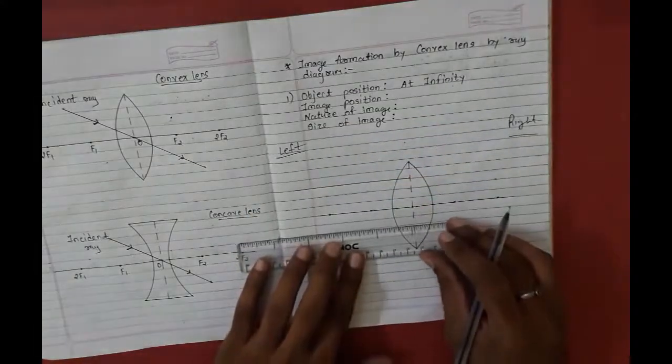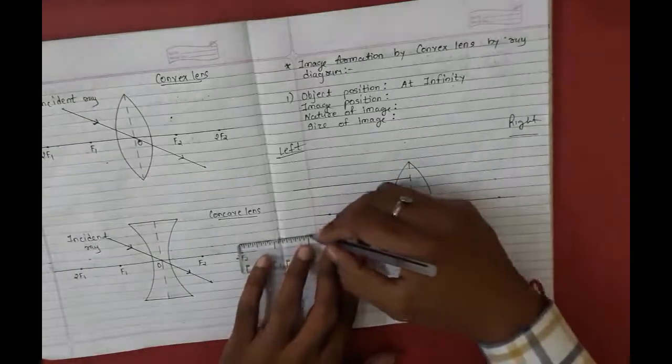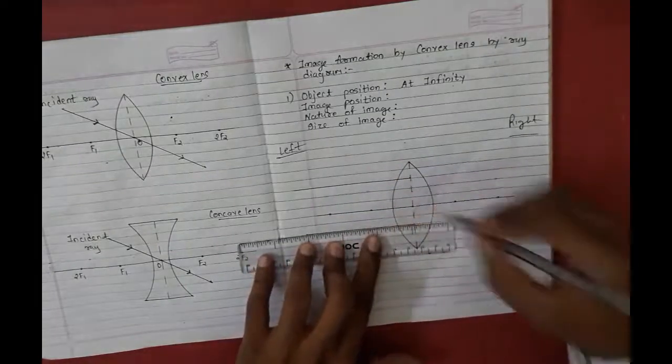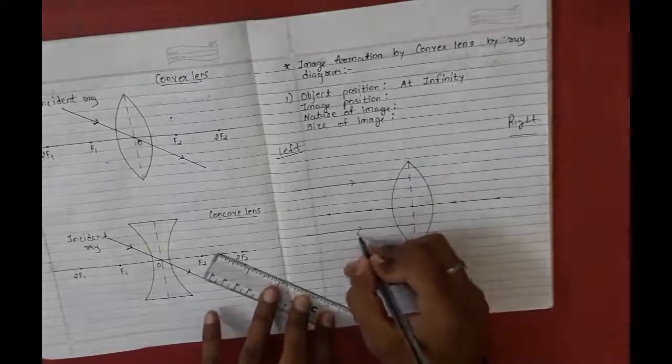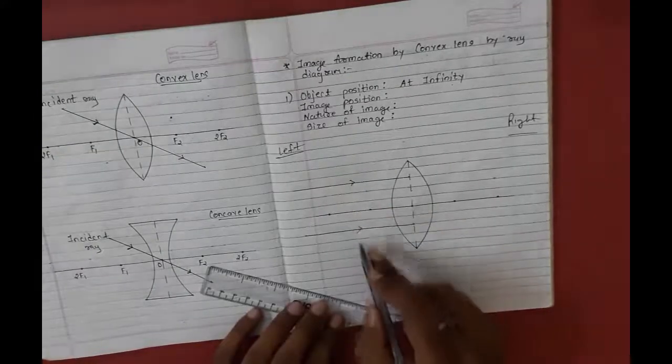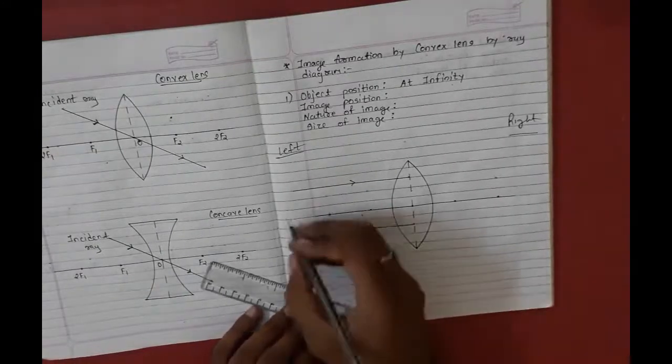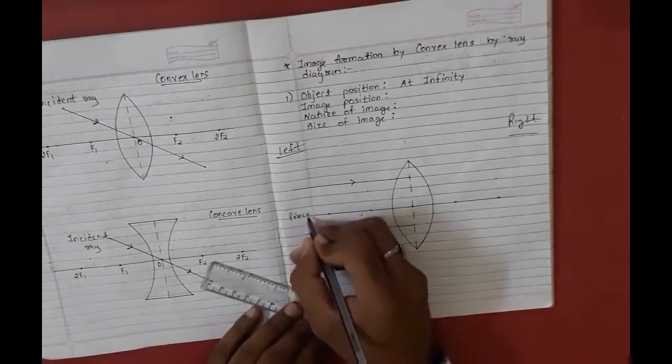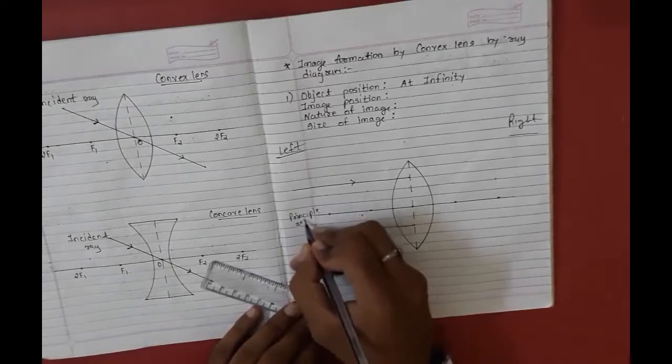Okay, so I am drawing 2 rays, one above the principal axis and one below the principal axis. So these 2 are my incident rays which are coming from the object which is at infinity, and both these incident rays are parallel to principal axis.